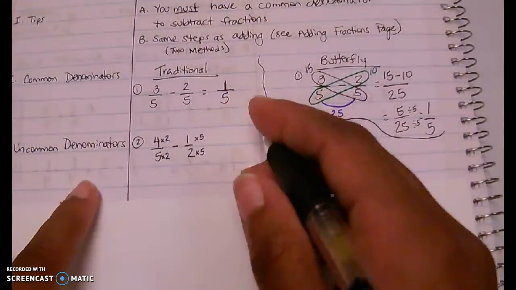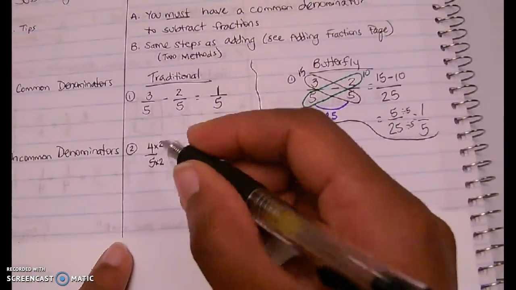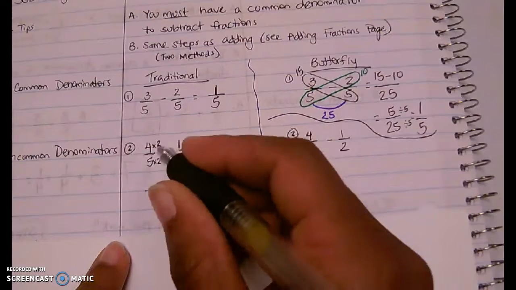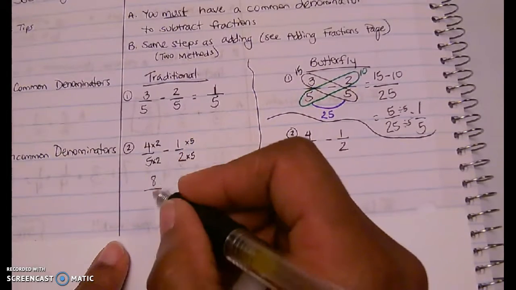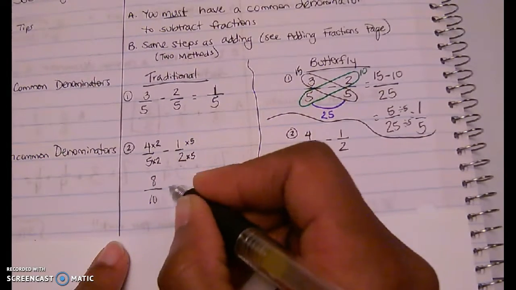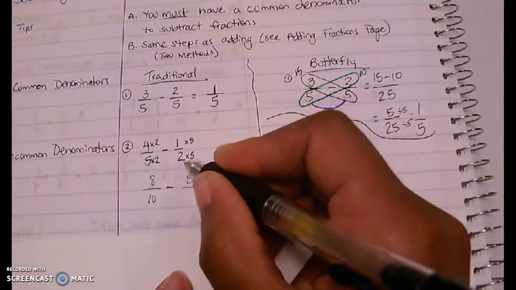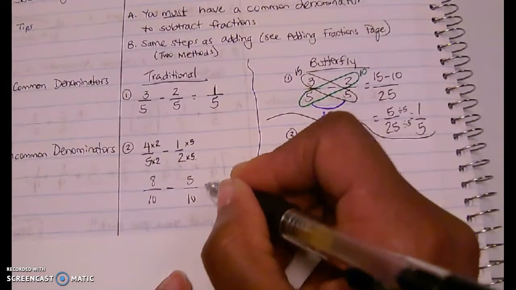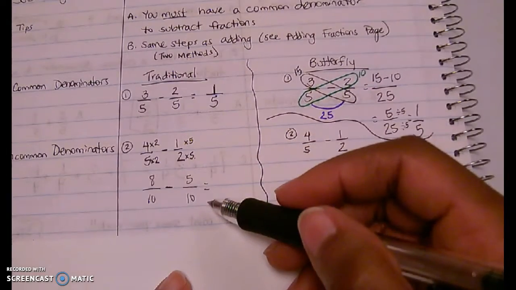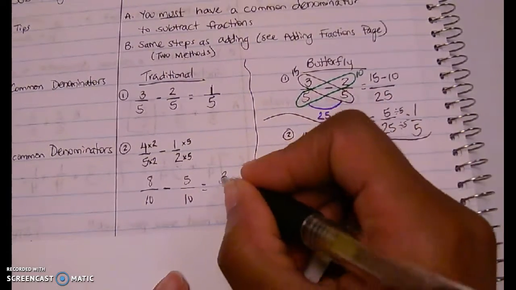So now I'm going to bring that all down. 4 times 2 is 8, and 5 times 2 is 10, minus 1 times 5 is 5, and 2 times 5 is 10. So now I have 8/10 minus 5/10. And I know that my final answer is going to be 3/10.